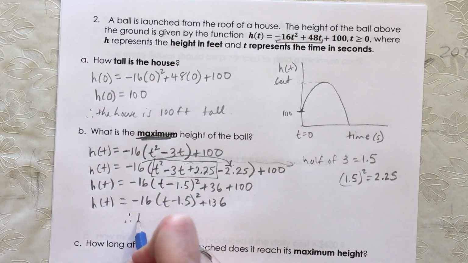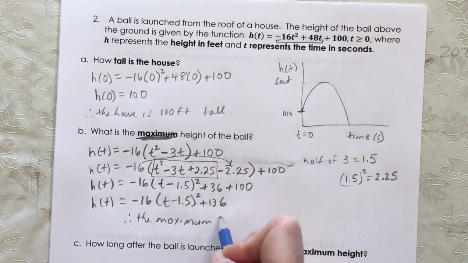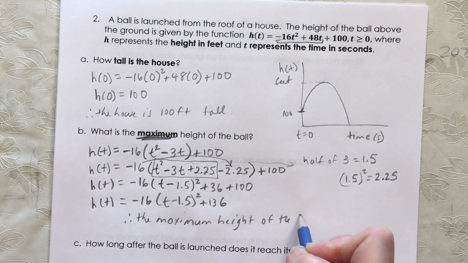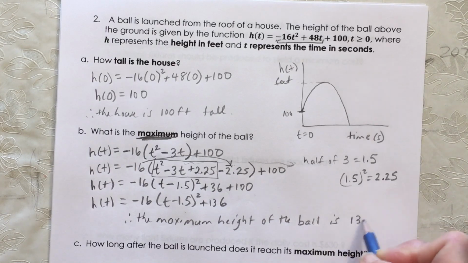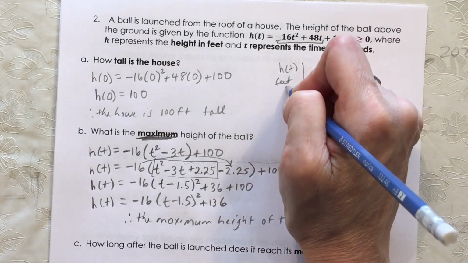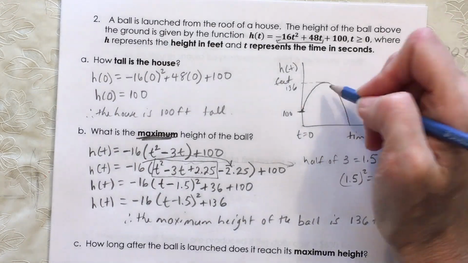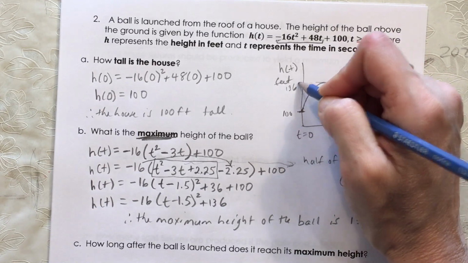So therefore the maximum height of the ball is 136 feet. So that's how high it gets above the ground. C says, how long after the ball is launched does it reach its maximum height? So what time is it when it reaches that height of 136 feet?